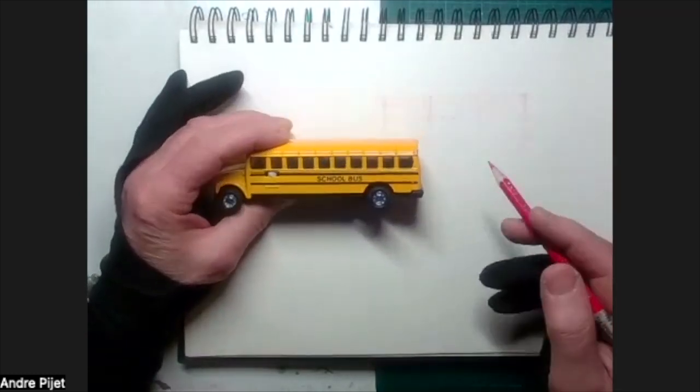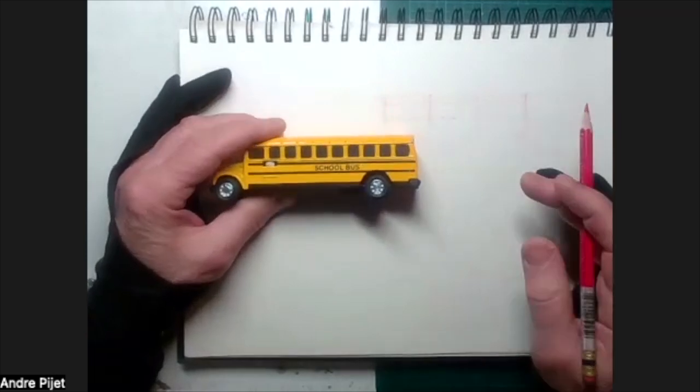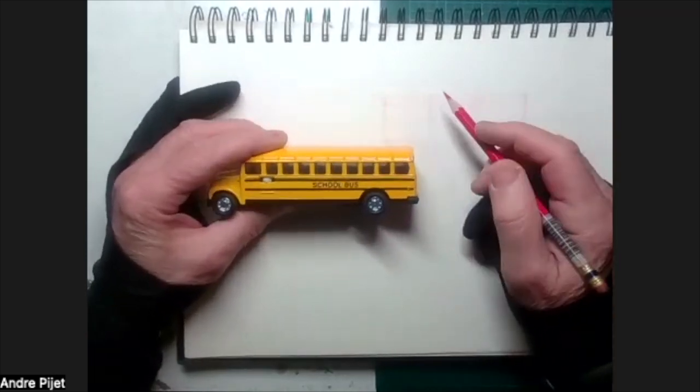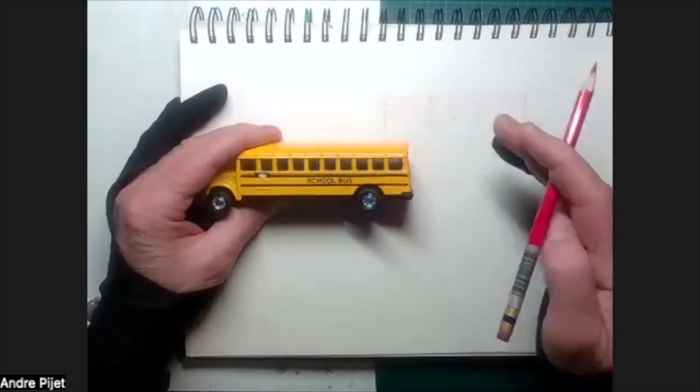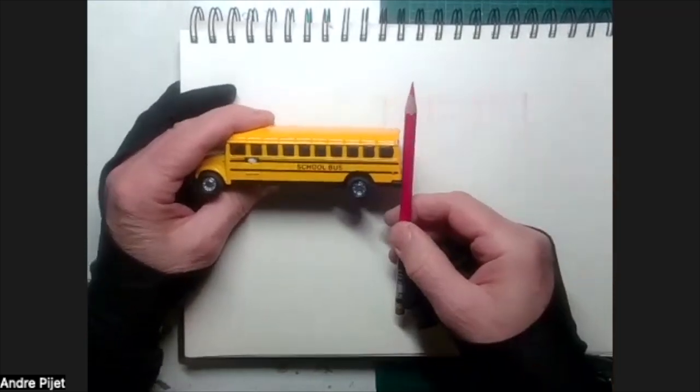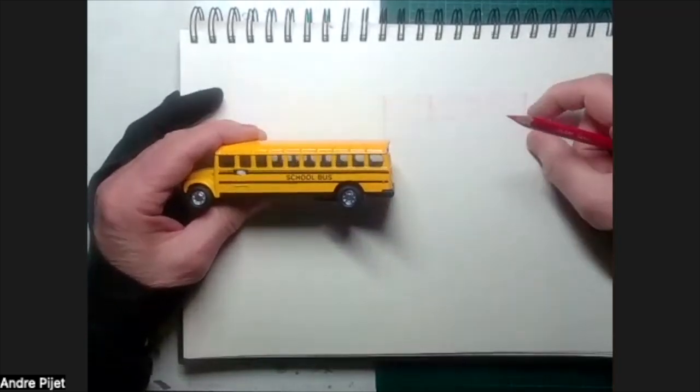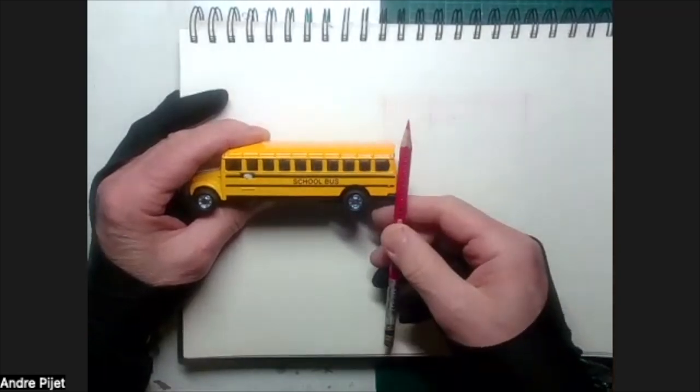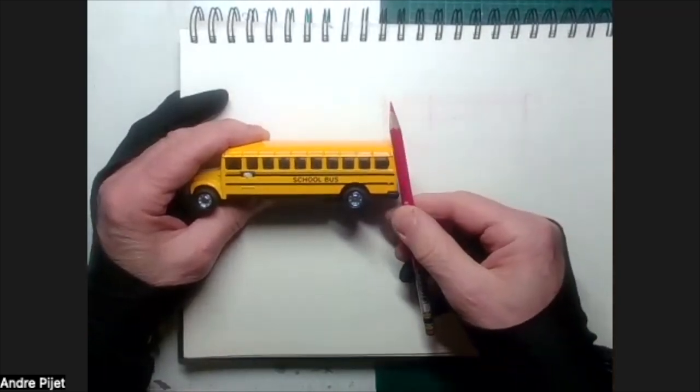D'accord. Donc, on va s'arrêter pour le moment ici. Les fenêtres, on va les faire plus tard. Mais premièrement, regardez. La première partie de l'autobus, c'est en bas. C'est vertical. L'autre, vous avez à peu près 10 degrés d'angle.